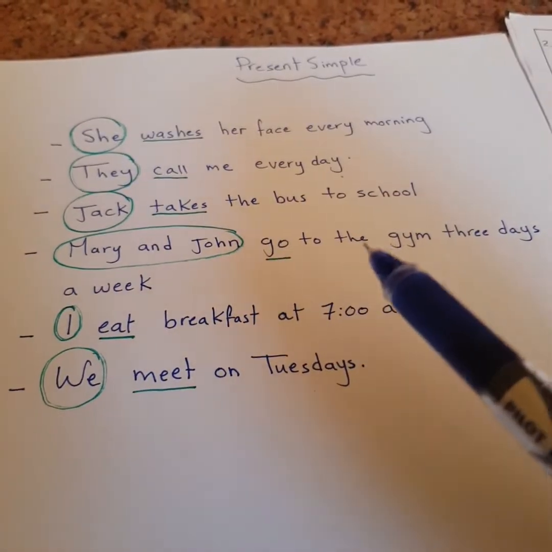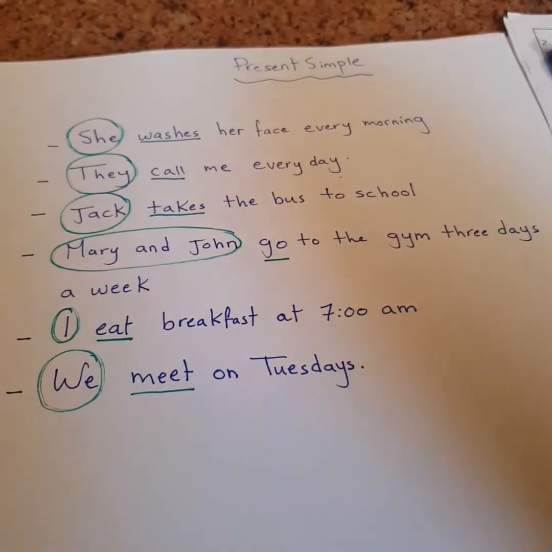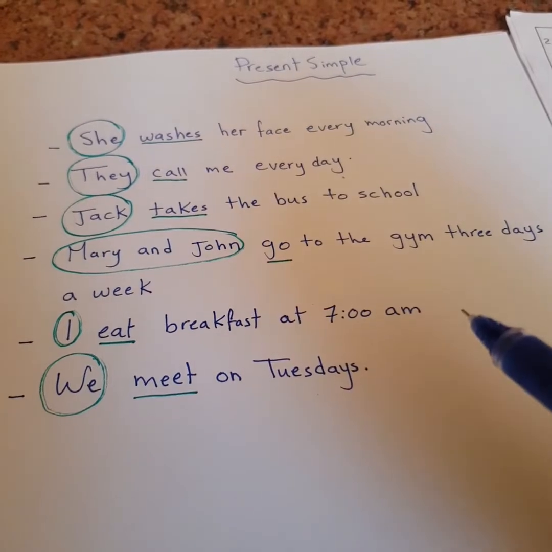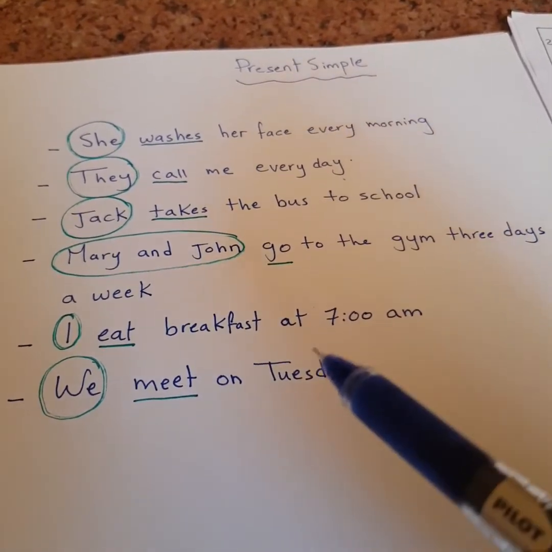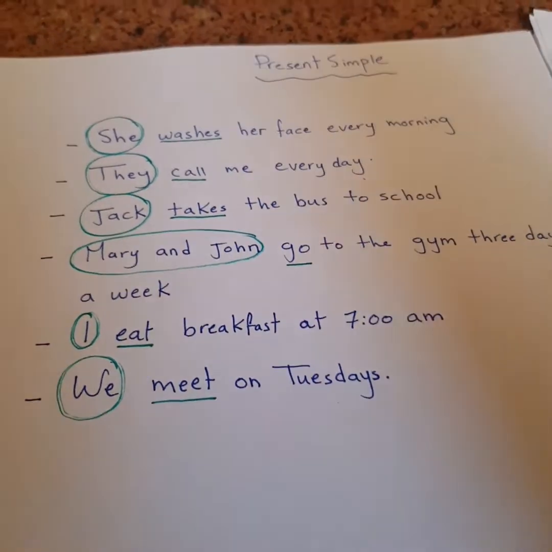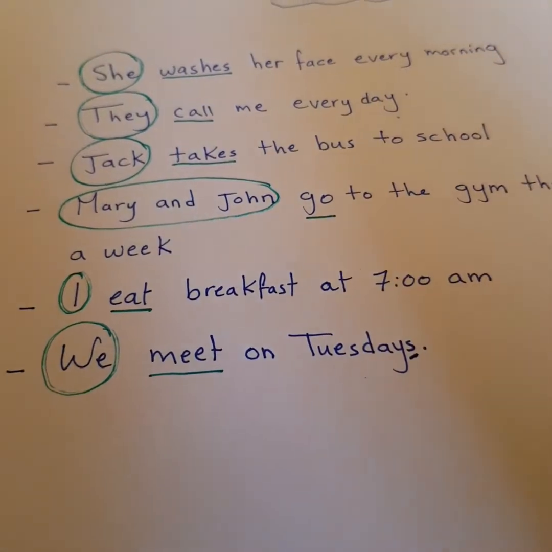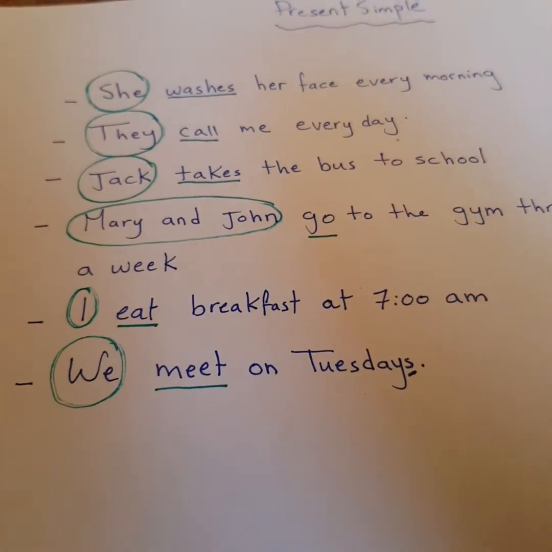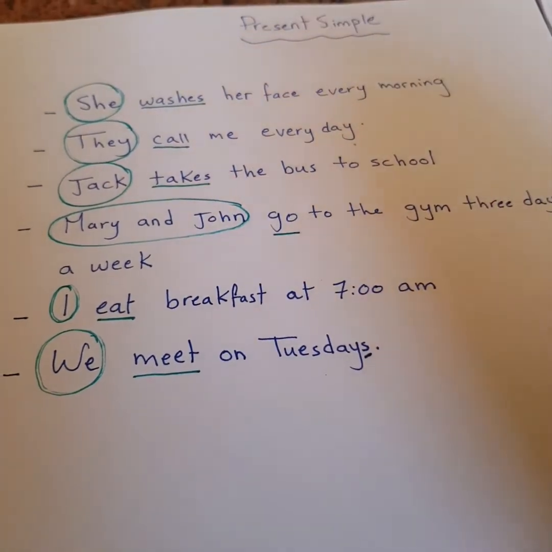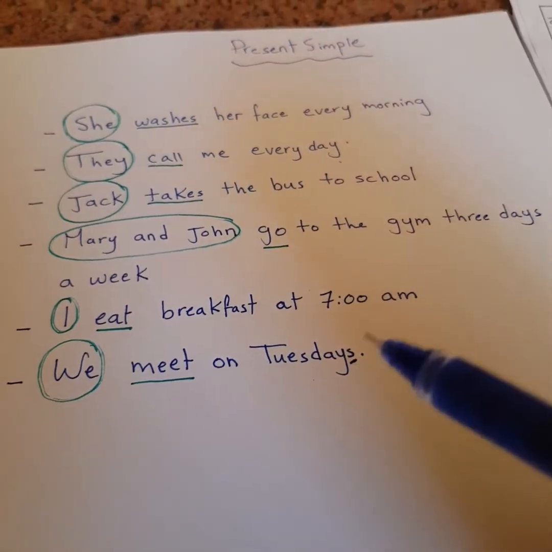Mary and John go to the gym 3 days a week. ماري وجون بيروحوا على الجيم 3 أيام بالأسبوع. I eat breakfast at 7 a.m. كل يوم الصبح أنا باكل فطوري على الساعة 7. We meet on Tuesdays. بنلاحظ عنا في Tuesdays the S إنه every Tuesday we meet. فبنلاحظ إنه كل الجمل معناها واحد اللي هو روتين أو عادة.